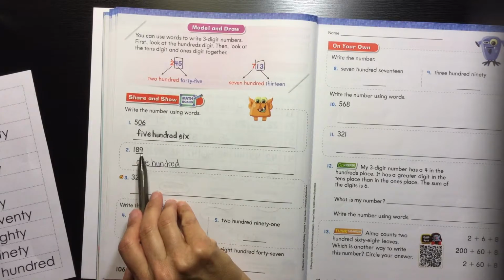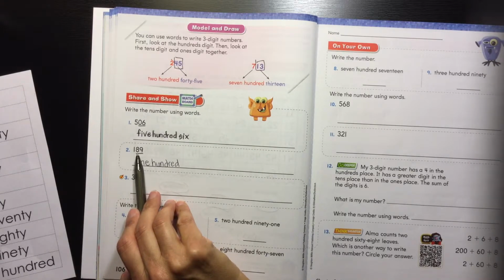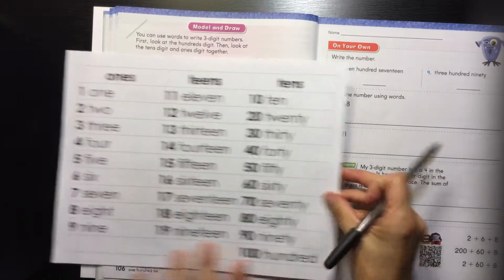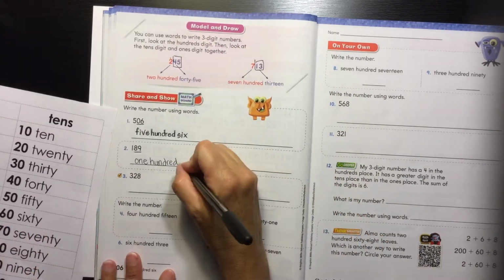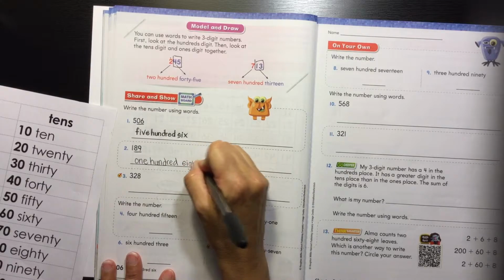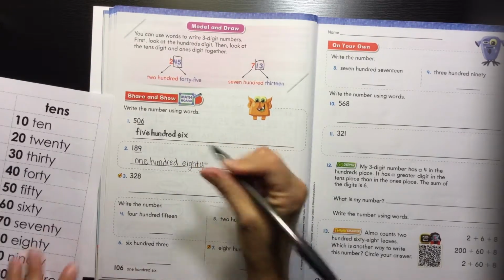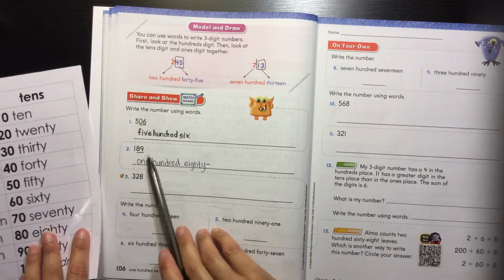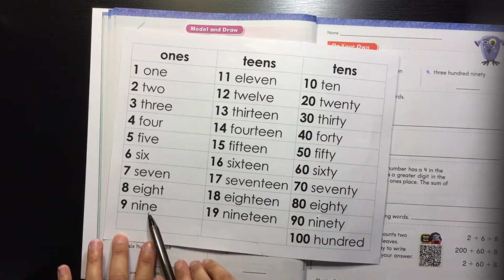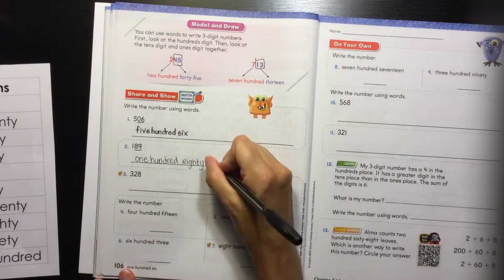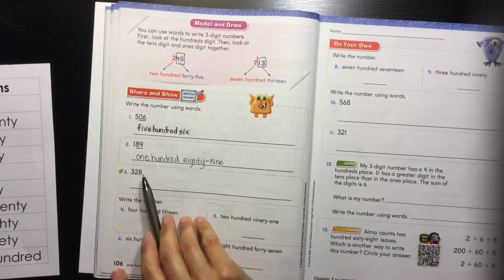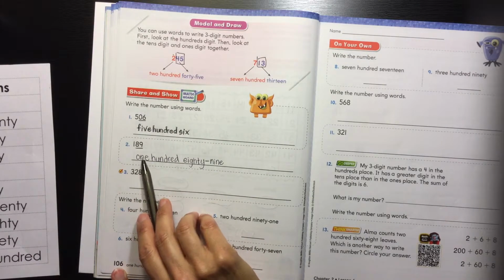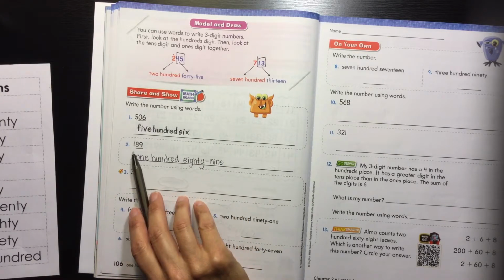Go ahead and pause the video if you need to write 100. And if we look at the tens and ones places together, how do we say the number with 8 in the tens place and 9 in the ones place? 89. So in order to write that, we'll look at our tens numbers. Here is 80. So we'll go ahead and we'll write 80. And we know that we put a dash between the tens numbers and the ones. And we will find 9 on our chart. So when we say this number, it is 189.